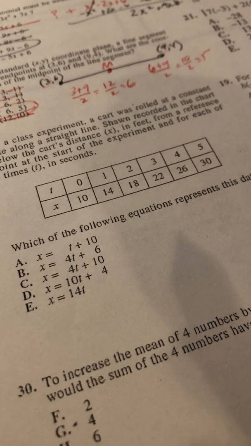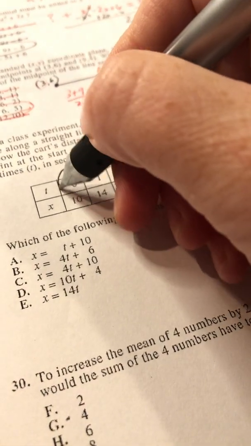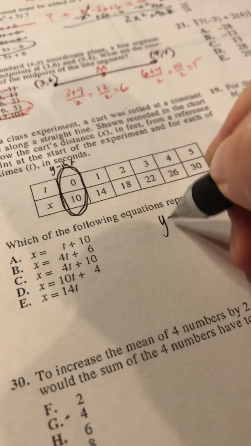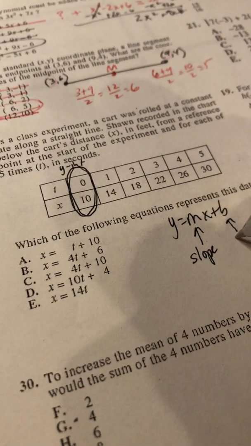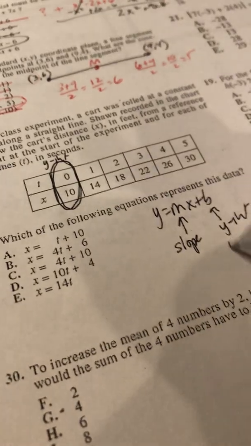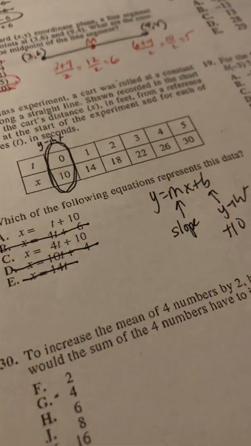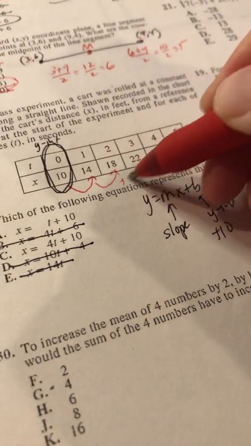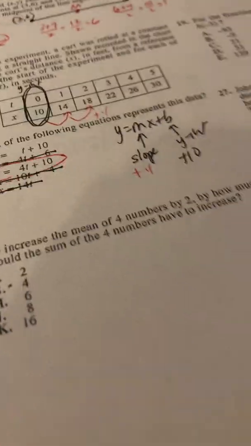Moving on to this next one, it says that we want an equation. So back when you were a freshman, what we would do is we'd find the 0 point. That is our y-intercept. So it's y equals mx plus b, where m is our slope and b is our y-intercept. So we would say it needs to start with plus 10. Okay, and then right here we can see it's moving by 4s, so that's its slope. And so that's why our answer is C. There's a lot of different ways you could do it, but that's the fastest way I know.